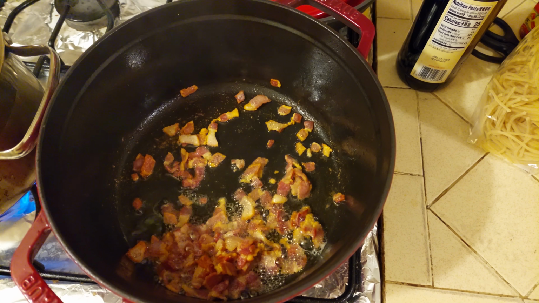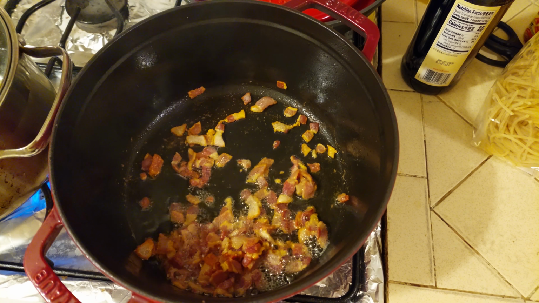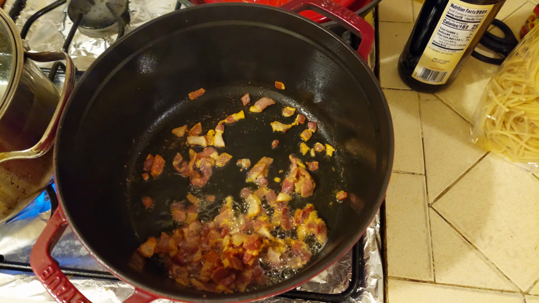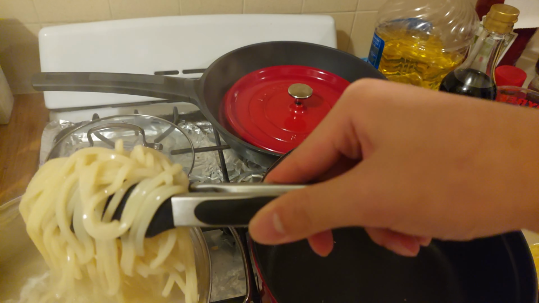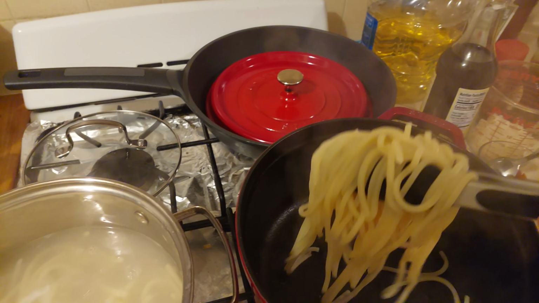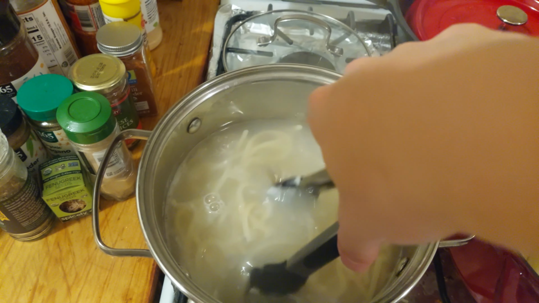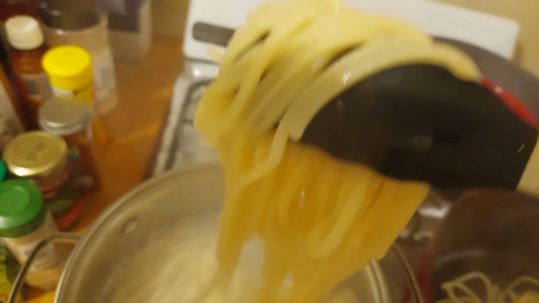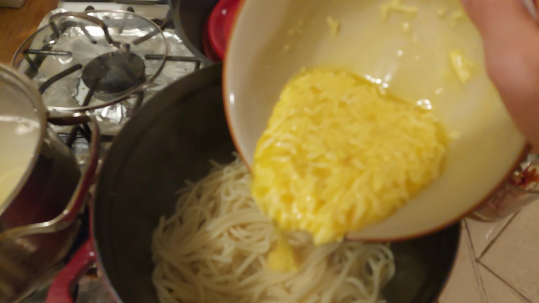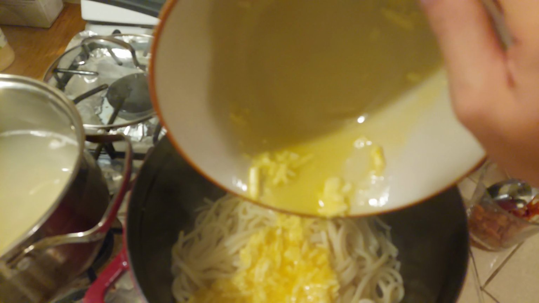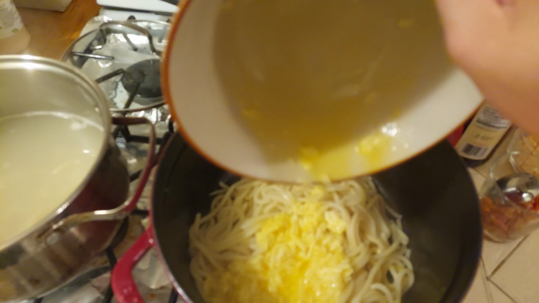Yeah, so it looks like our bacon is done. I'm just gonna take it out. Yep, that's it. So our pasta took like 20 minutes to cook, which I was joking, but I'm just gonna put it in this pot now. Yeah, so we're just gonna add our sauce now. It's just eggs and cheese.